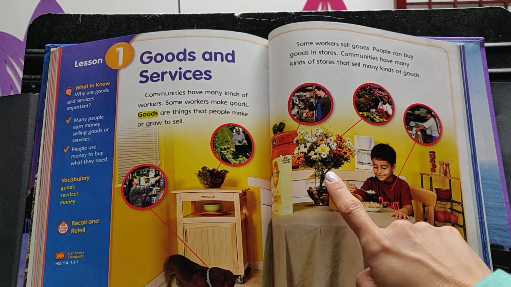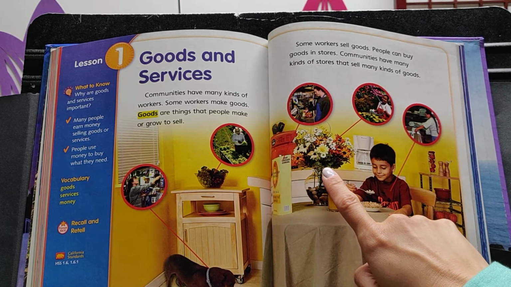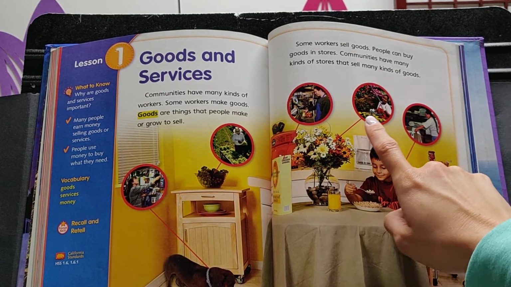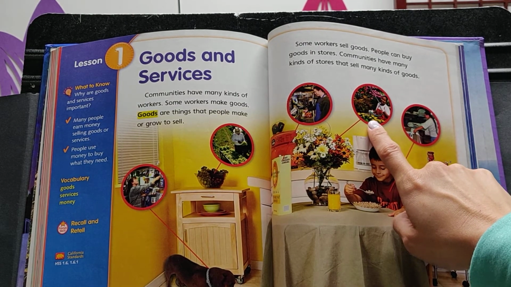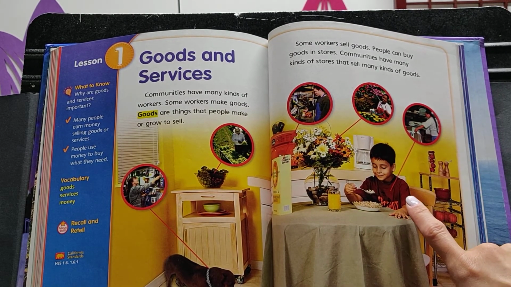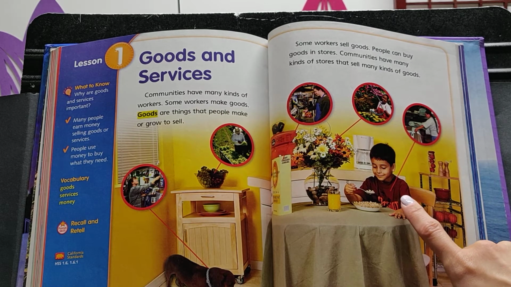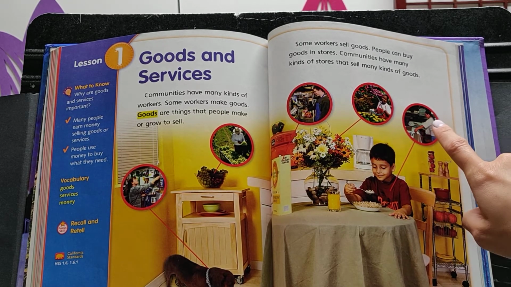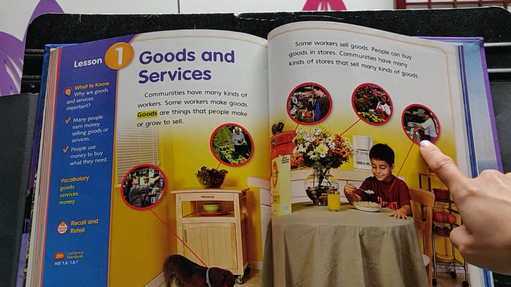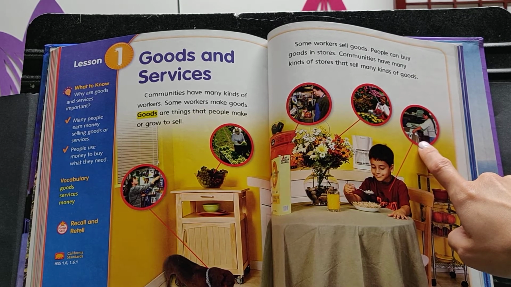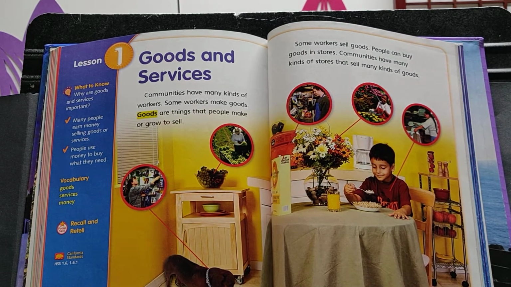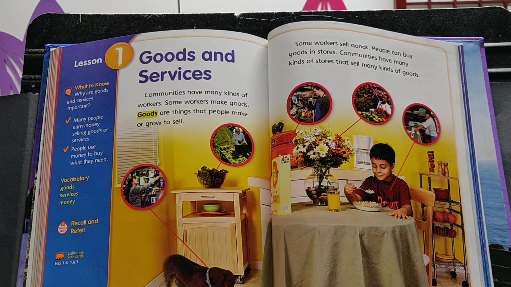These flowers are goods because they had to grow them and then they sell them at a store. Even his clothing that he's wearing, clothing is a good because they had to make it in a factory and sell it at a store. Looking at just this page, do you see any other items that are goods? There are many. Almost everything in this page is a good.